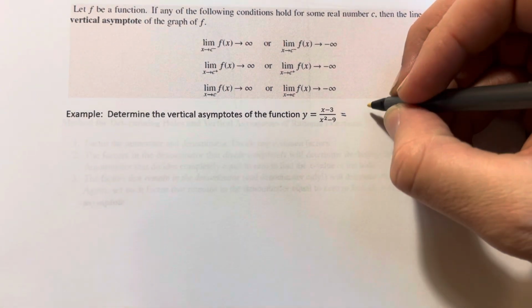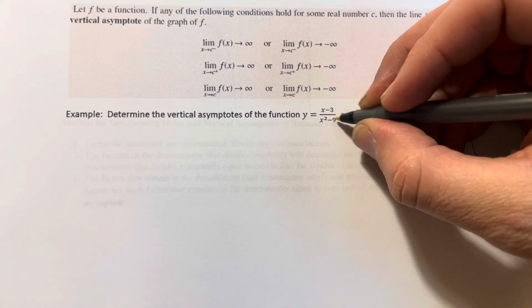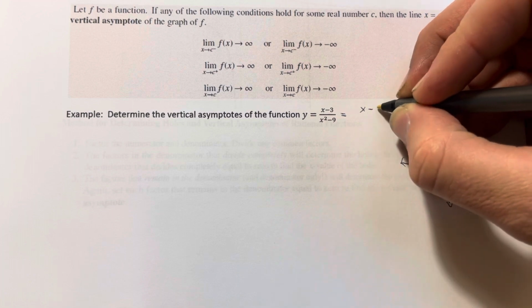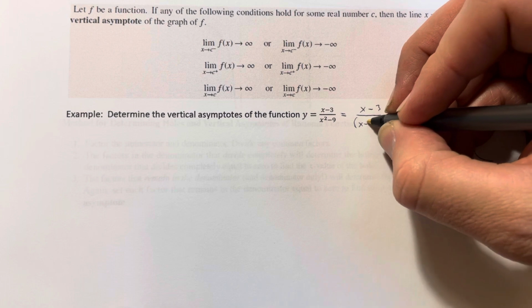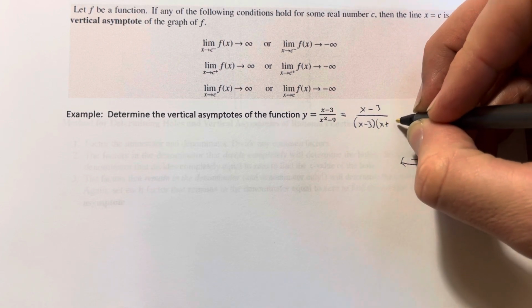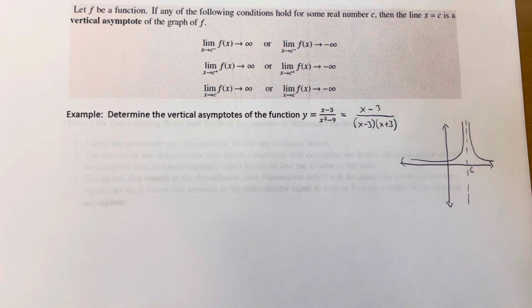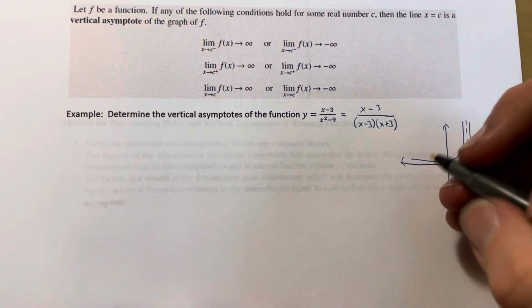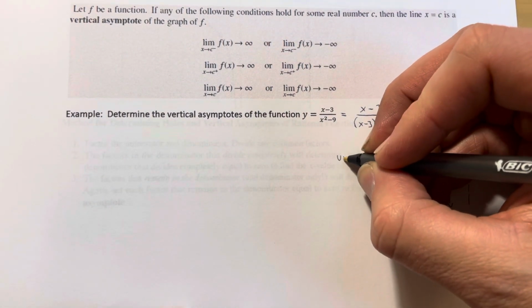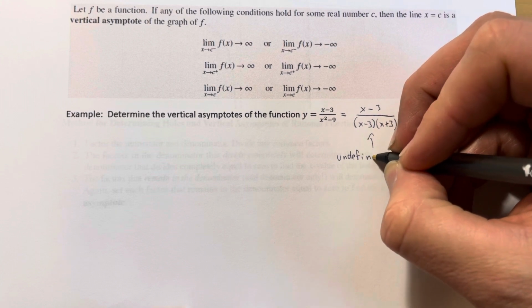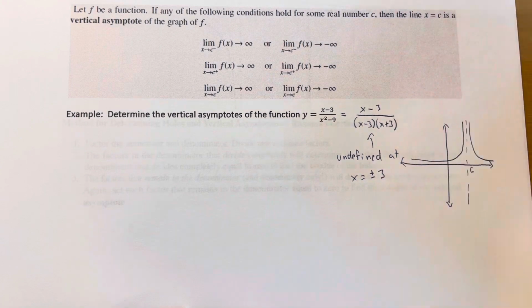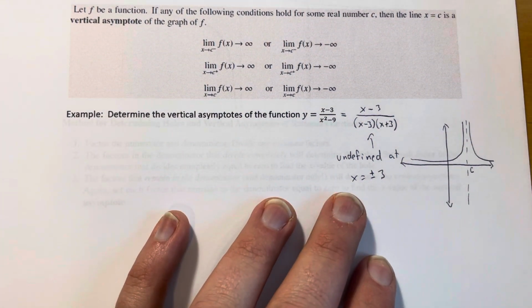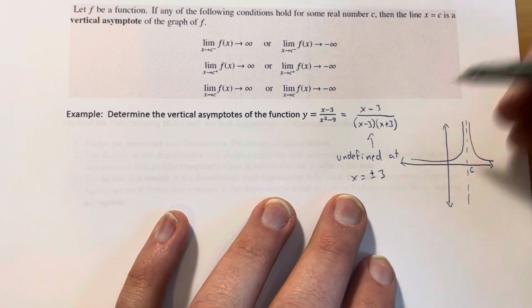Okay, so I can find where it's undefined by writing this as x minus 3 over x minus 3 times x plus 3. I'm factoring the denominator because it's a difference of squares, okay? So looking in my denominator, I could say that this is undefined at x equals plus or minus 3. So what I should be doing is looking at what's happening as x approaches positive 3 or negative 3.